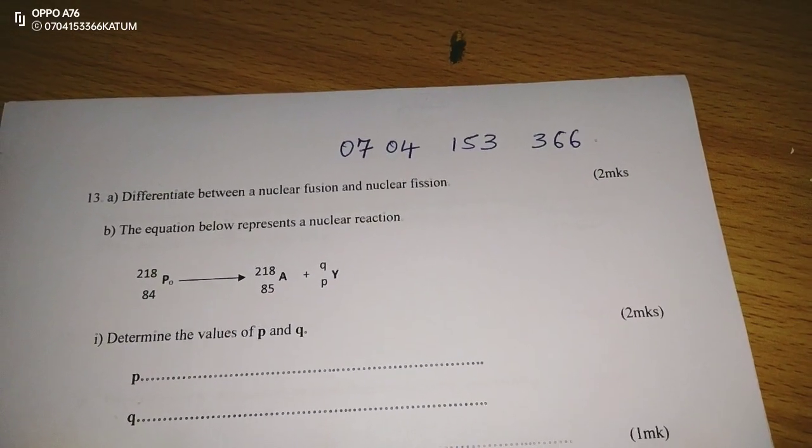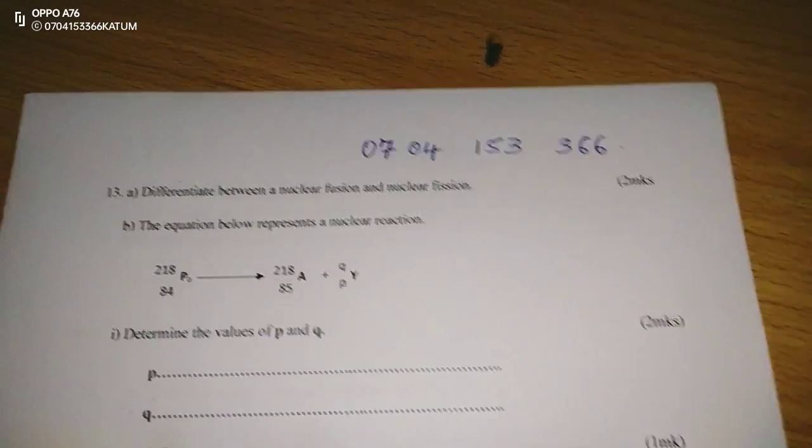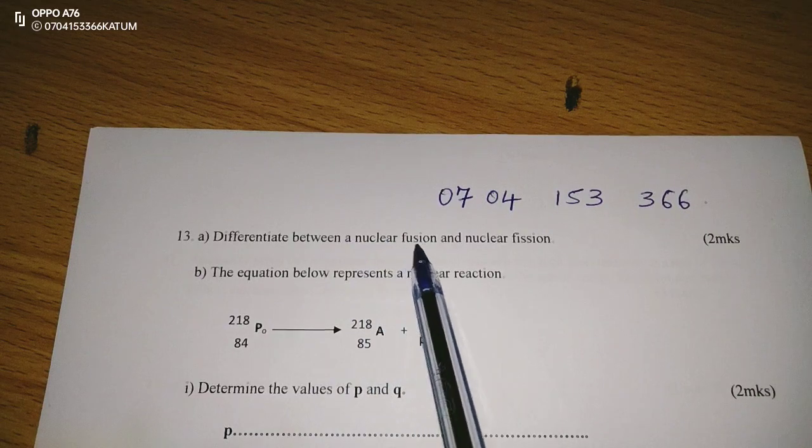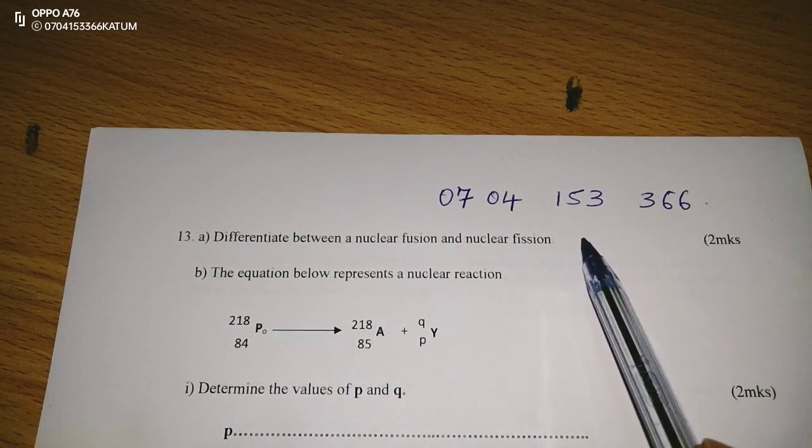We're going to discuss radioactivity, number 13 of the paper, whereby we are told in part A to differentiate between nuclear fusion and nuclear fission.